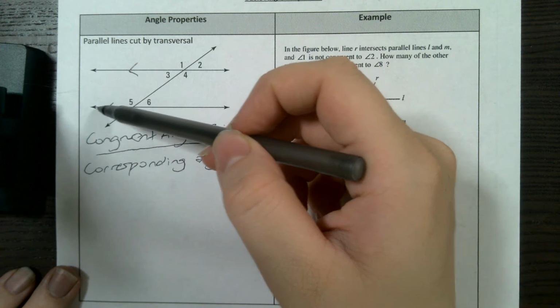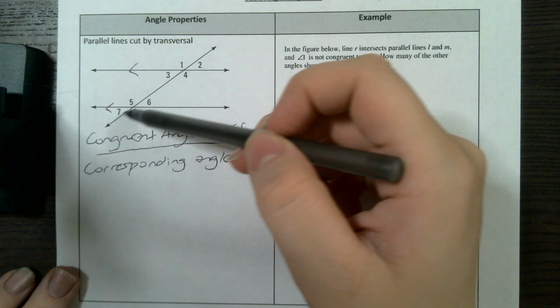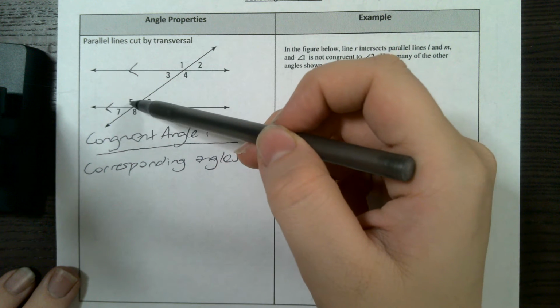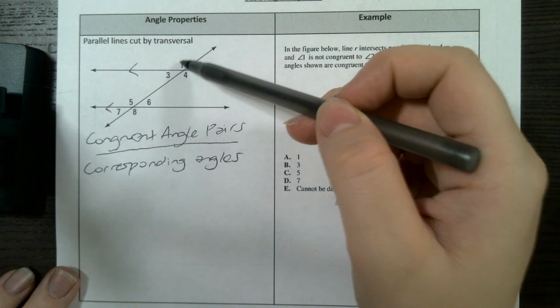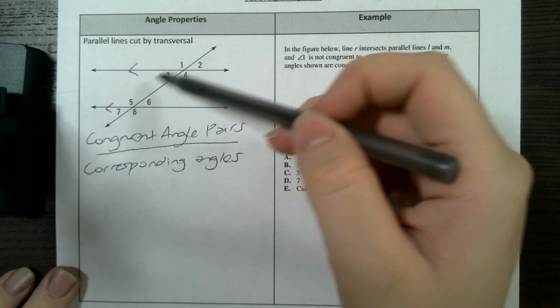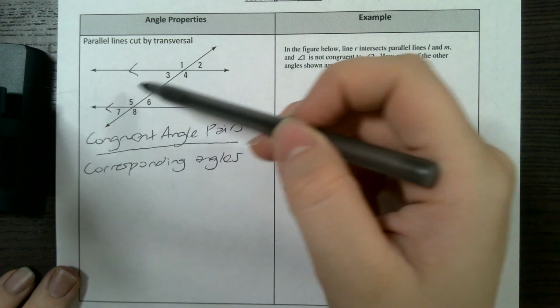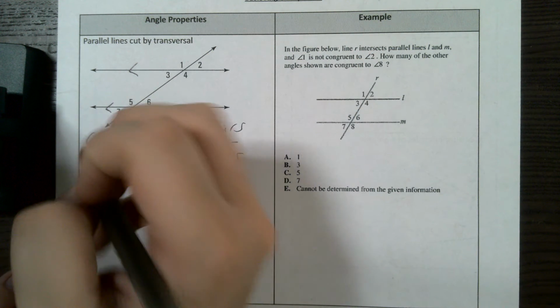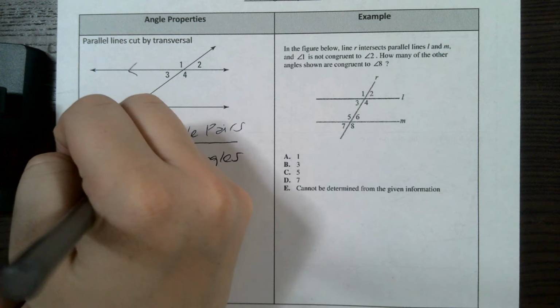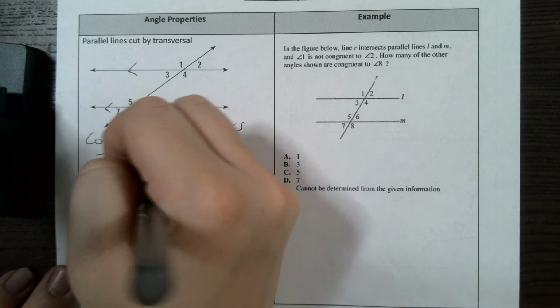So here if we look at this parallel line where the transversal cuts it, 5 is on top of the line and to the left. 1 is also on top of this line and to the left. So they're corresponding. They're at the same point at both of these lines being cut by the transversal. So angle 1 is going to be congruent to angle 5.